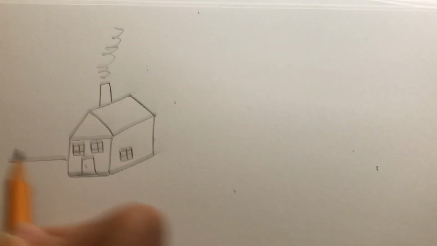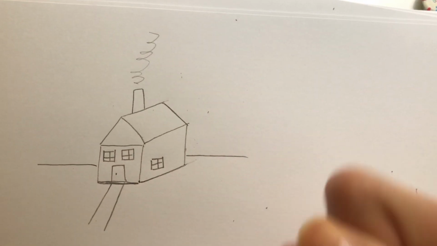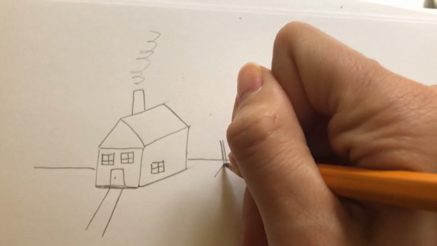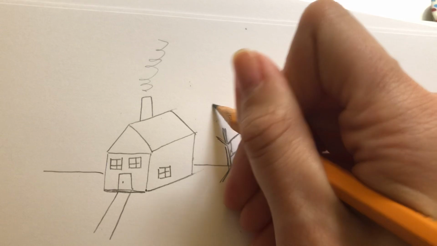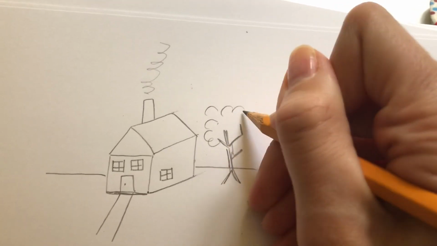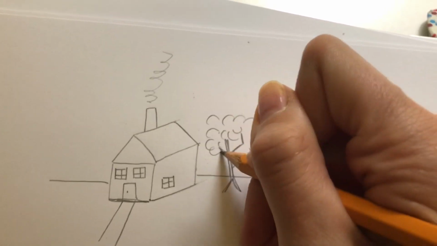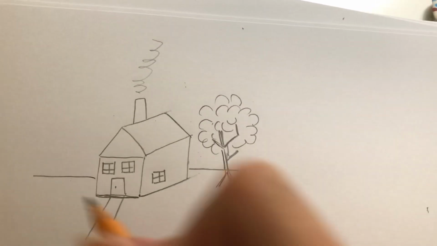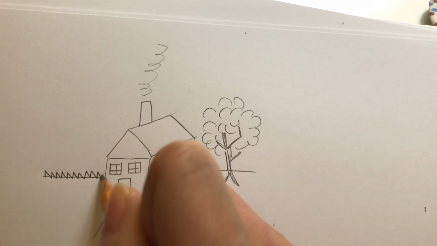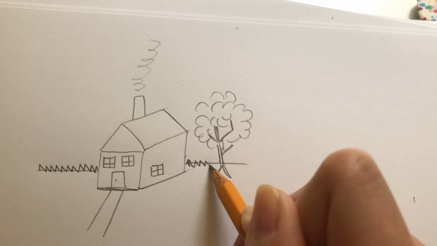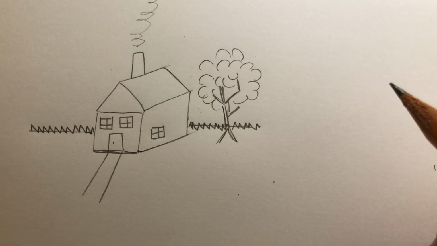Okay. I'm gonna have a little walkway coming up to the door. Maybe I'll add some trees. Now I'm using curved lines or scalloped lines, which we've talked about when we learned about lines in class this year. I could even use a zigzag line to make grass. And you can add whatever details you want and you can color it in.